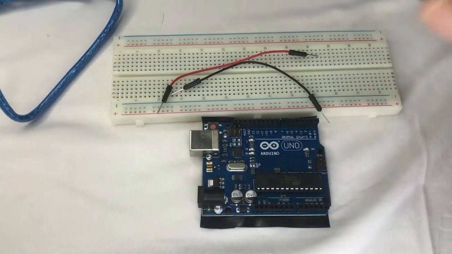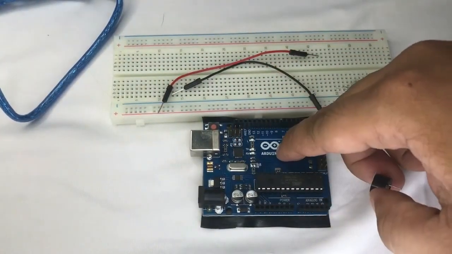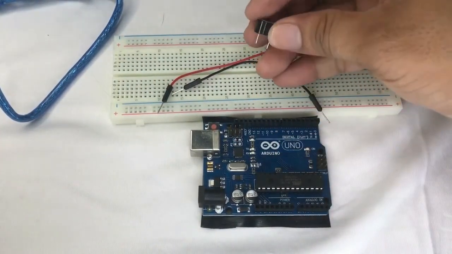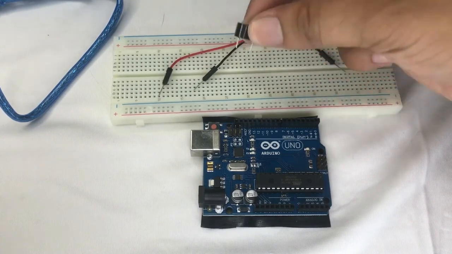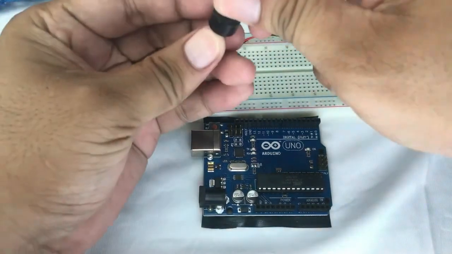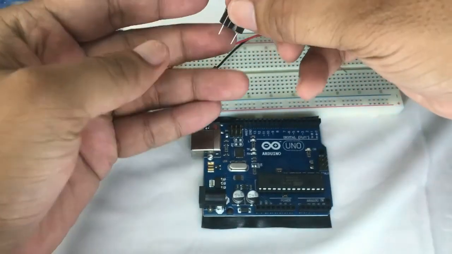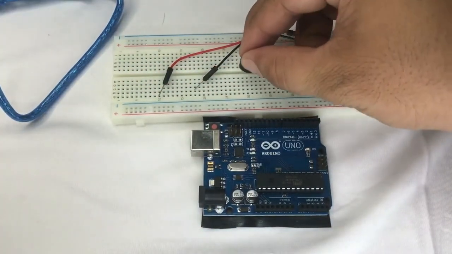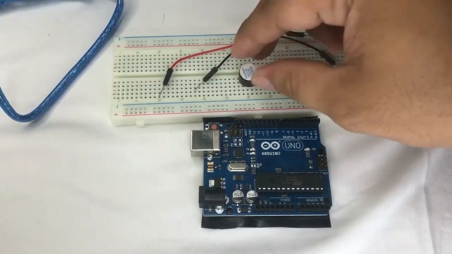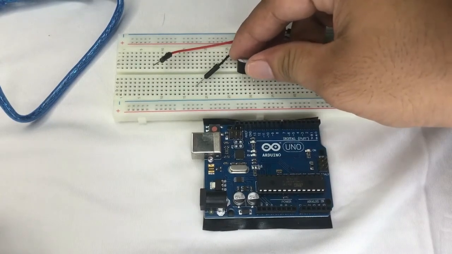By the way, we are using the buzzer. We have the Arduino Uno board, the breadboard, and connecting wire. So let's put this on the breadboard. So again, the positive side is the plus sign here. Let's put this way. Again, what are the pins?